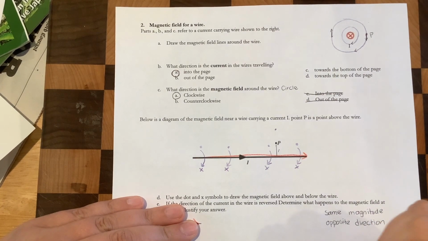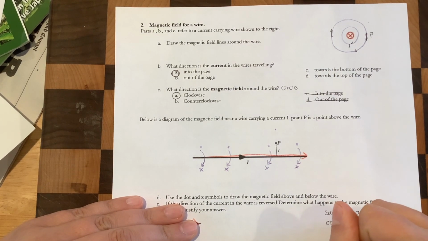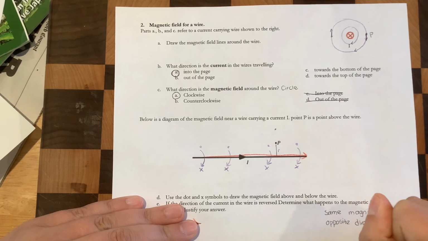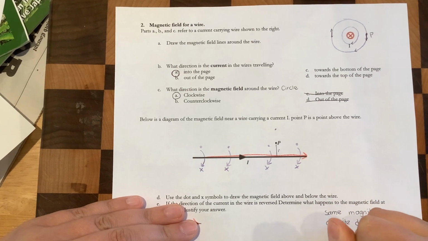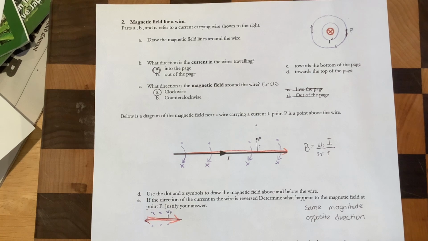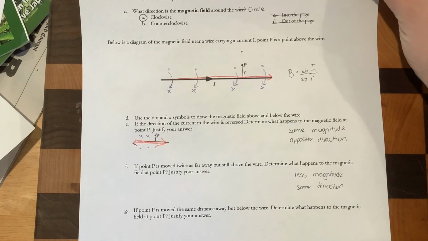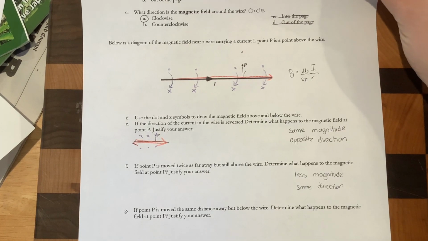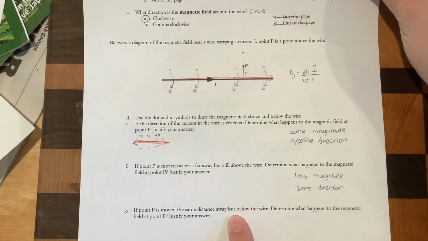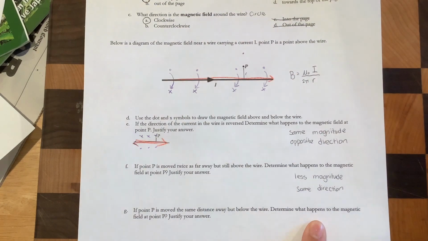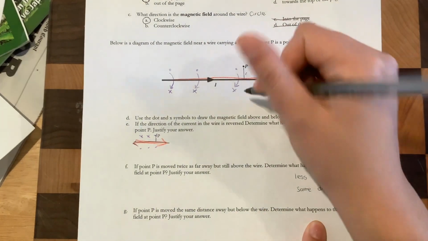If it's twice as far away, I get half the field, less magnitude, same direction. Okay, so G asks, what if point P is on the other side of the wire? What would happen to the field? Well, if it were moved to the other side of the wire, it would be the same magnitude, because you're not changing the distance r.